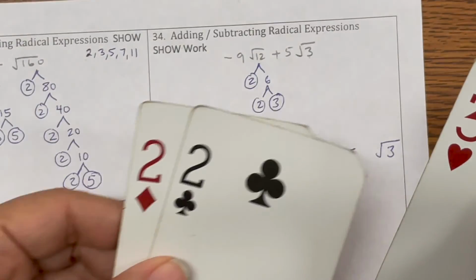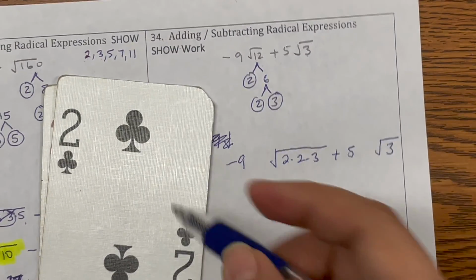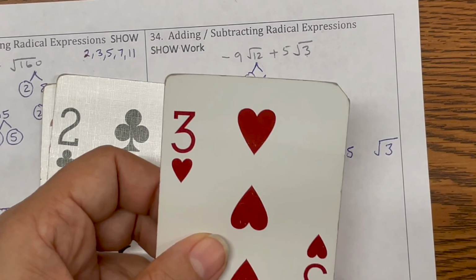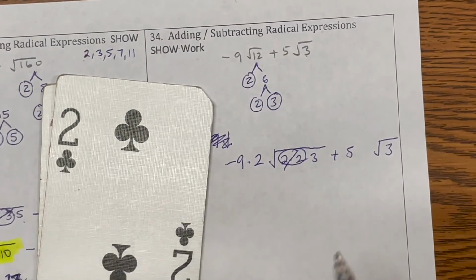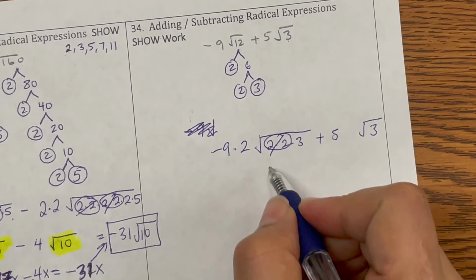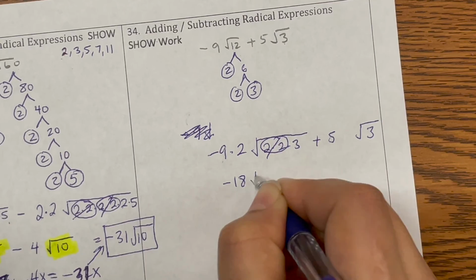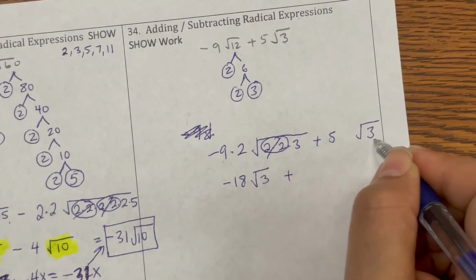I see a book of 2. So 2 cards make how many books? 1 book. I put it on my left, right there with that negative 9. And in my hand, I still have the 3. Can I make any more books with just 1? No, I cannot. So outside, I have negative 18. Inside, I have 3. Plus, nothing, no books here, so there's nothing I can do.